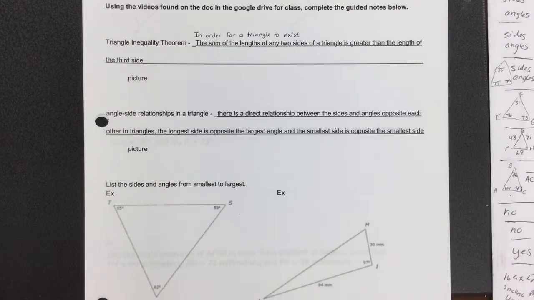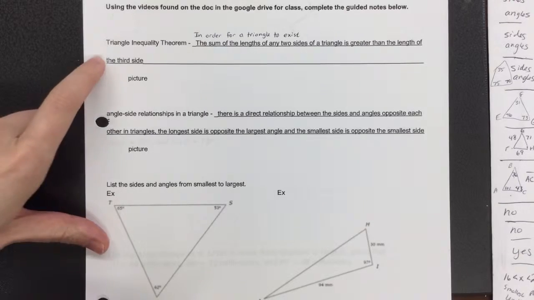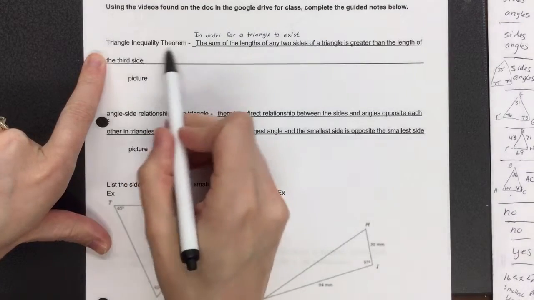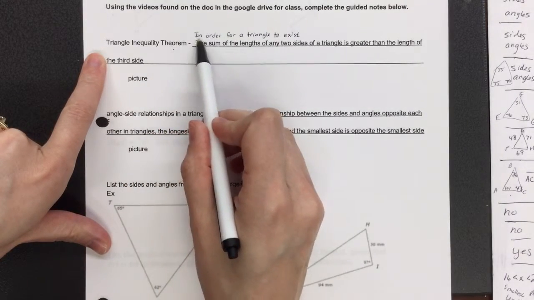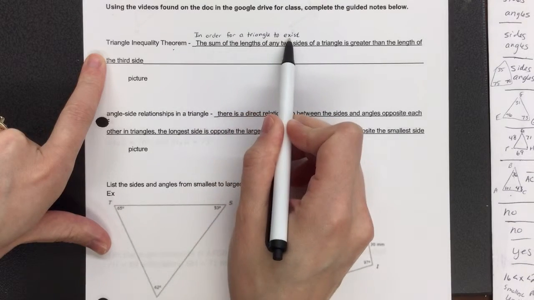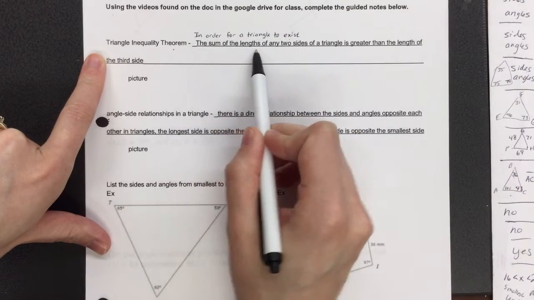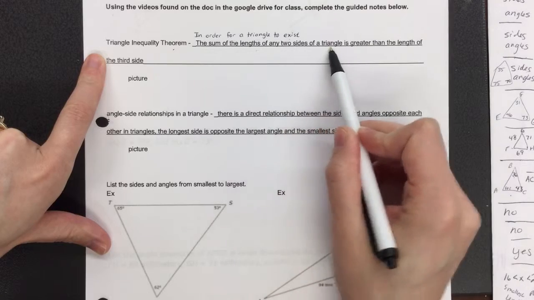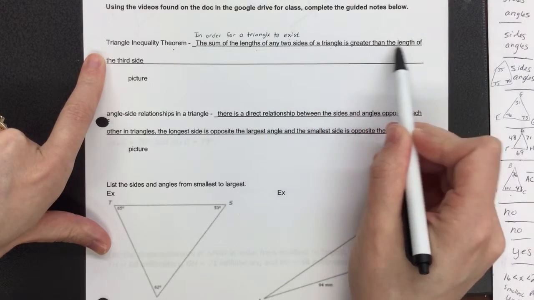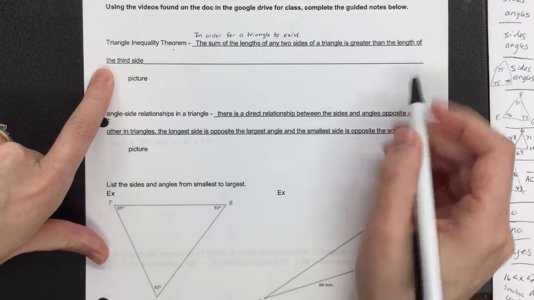Hey guys, in this video we're going to take a look at the triangle inequality theorem and the relationships that triangles have between their sides and their angles. So to start off with, we're going to start with the triangle inequality theorem, and that tells us that in order for a triangle to exist, the sum of the lengths of any two sides of a triangle has to be greater than the length of the third side.